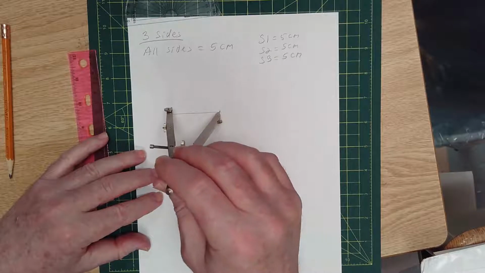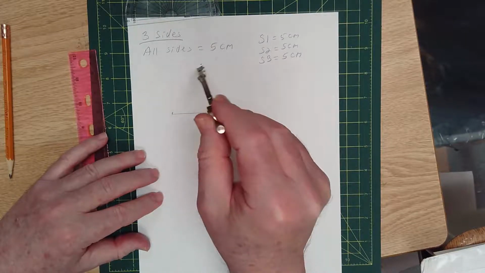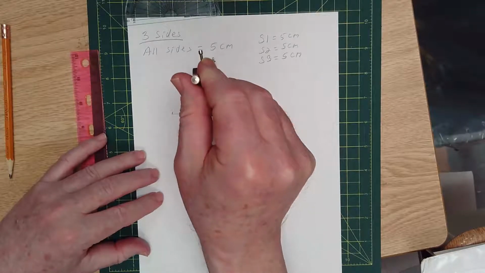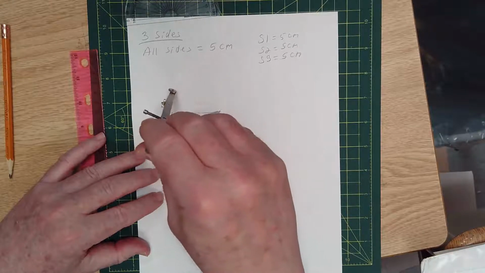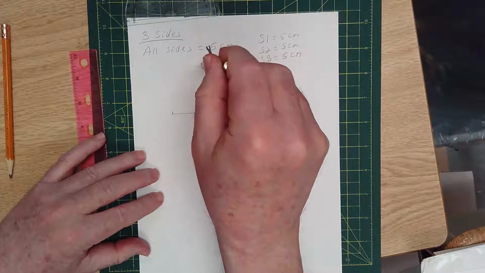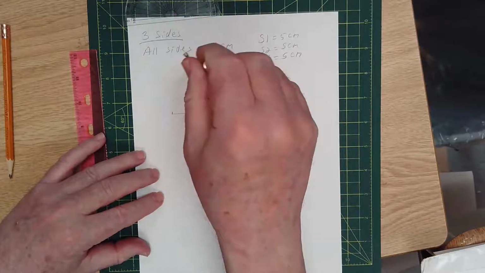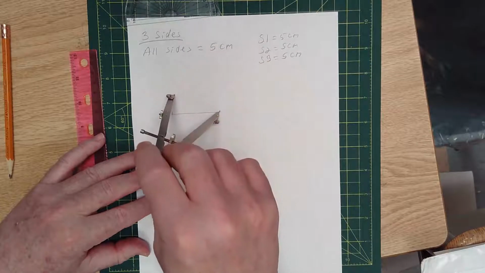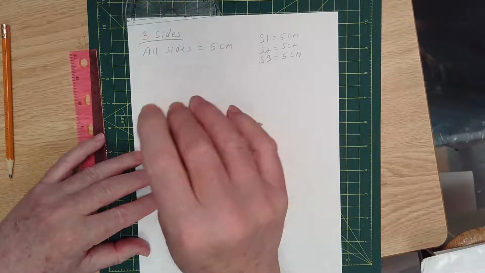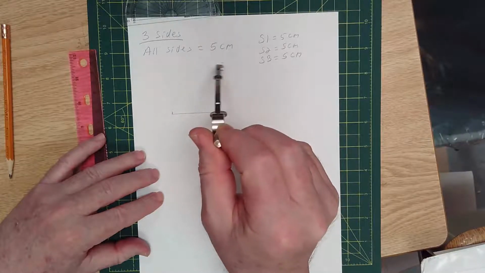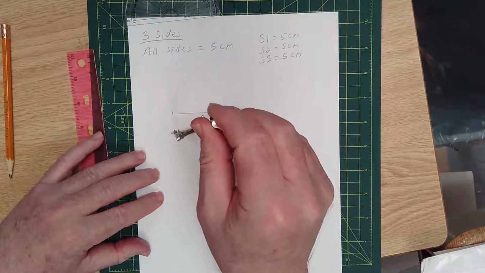Now you're going to draw an arc. An arc is just a round line. The only issue with my compass is the lead is just a little weak. Really this would draw a circle if you let it, a circle with a 5 centimeter radius and 10 centimeter diameter.